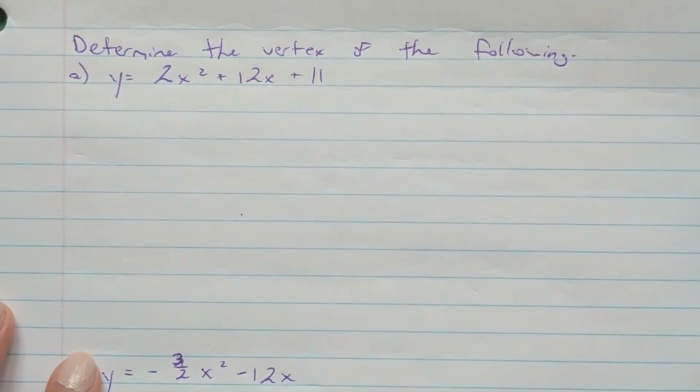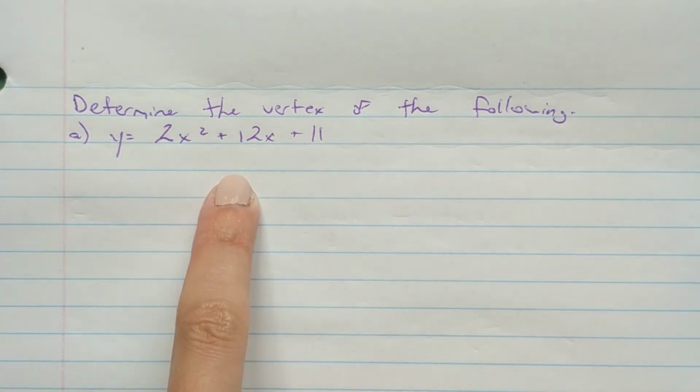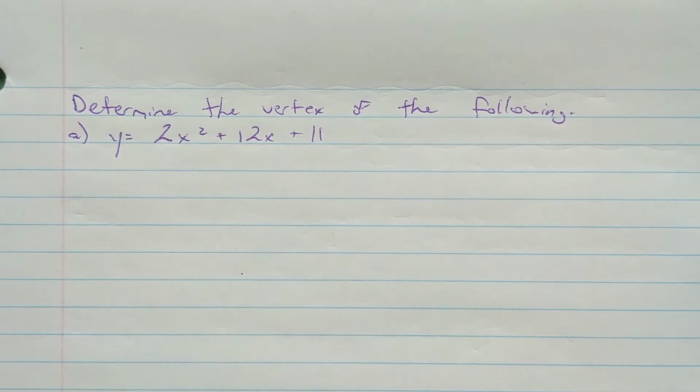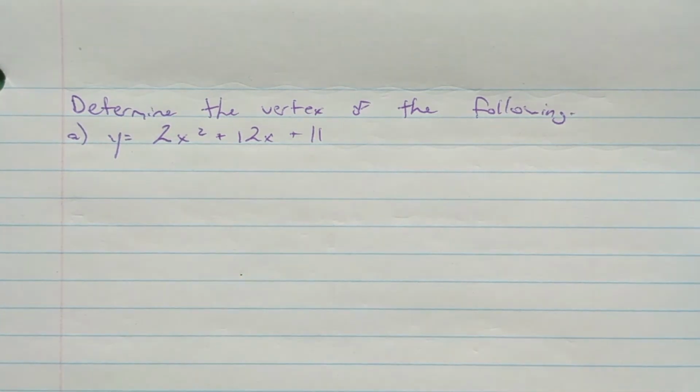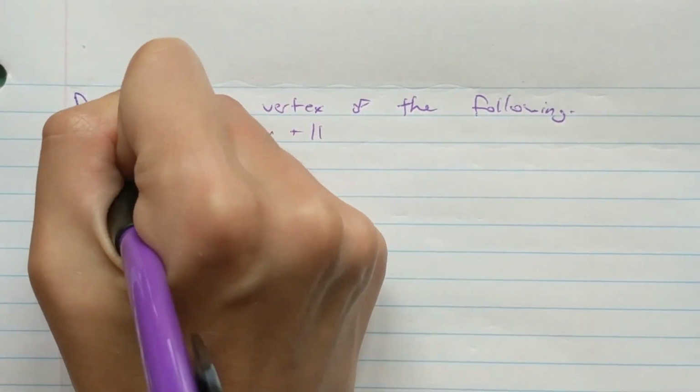Let's do a second example here. Determine the vertex of the following: y is 2x squared plus 12x plus 11. Okay, that's not so bad. So first things first, I need to isolate my first two terms using square brackets.